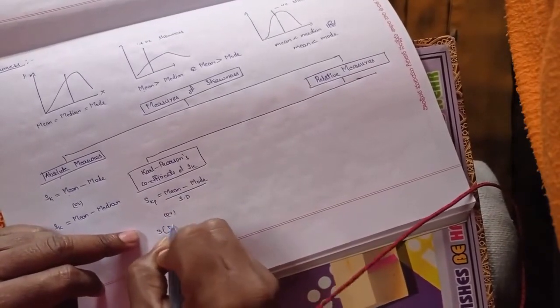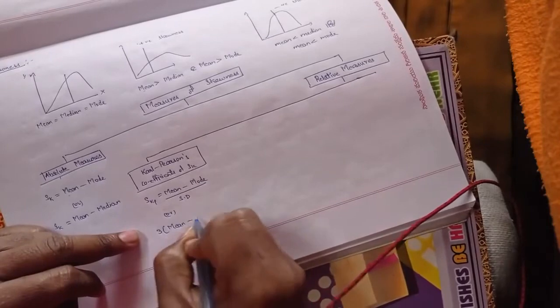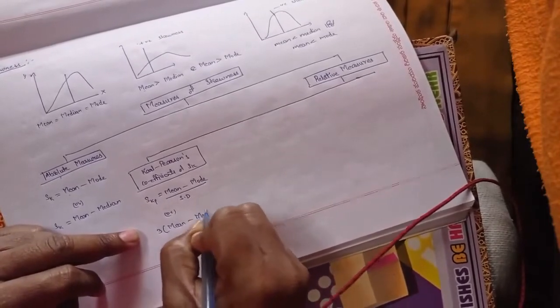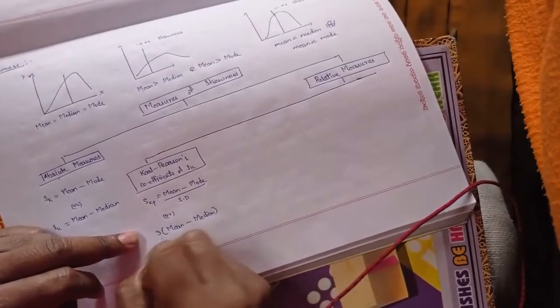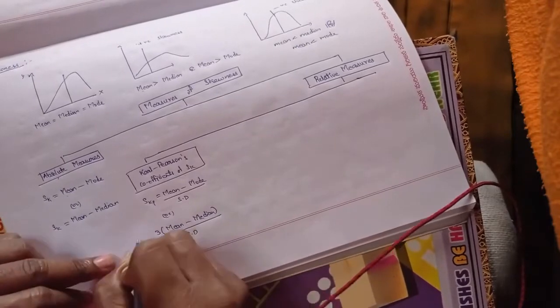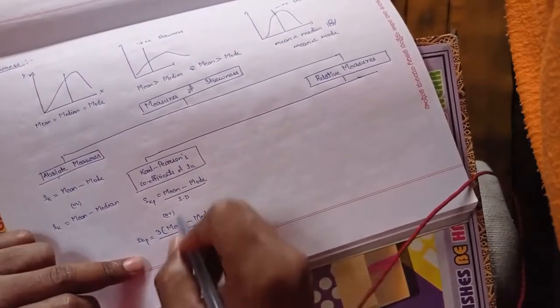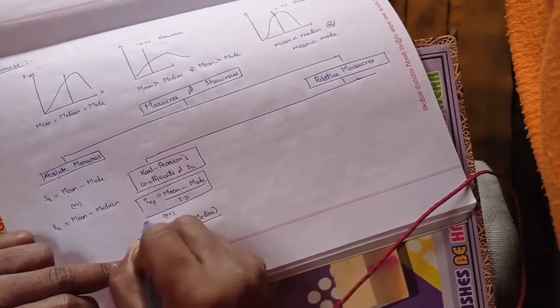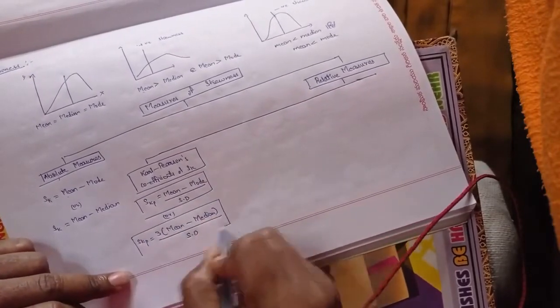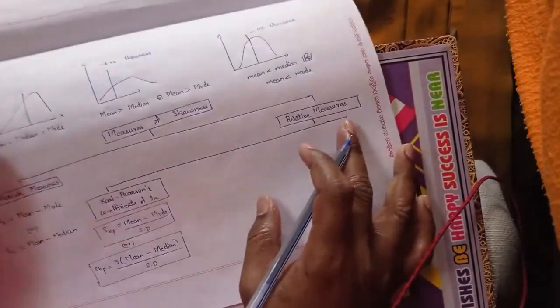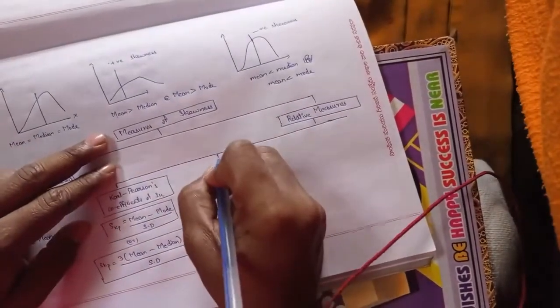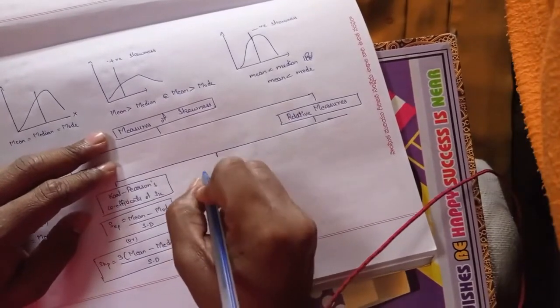or you can use the formula thrice of the difference of mean minus median by standard deviation to get the SKP, that is skewness of Pearson. By using these two formulas, we can get the skewness by the Karl Pearson method. Next one is Boyle's coefficients.